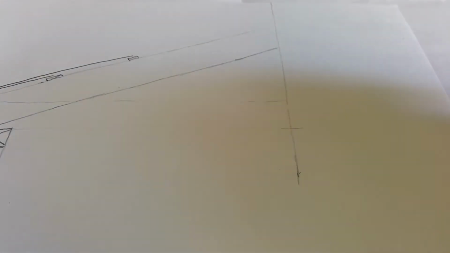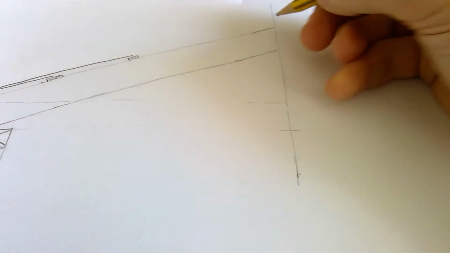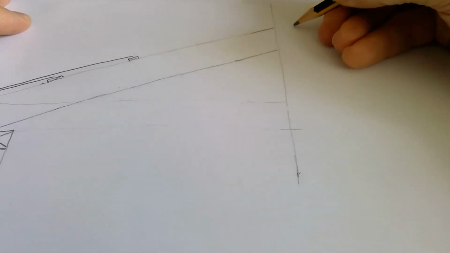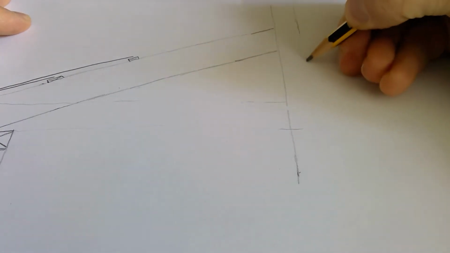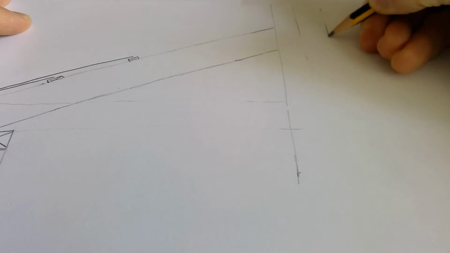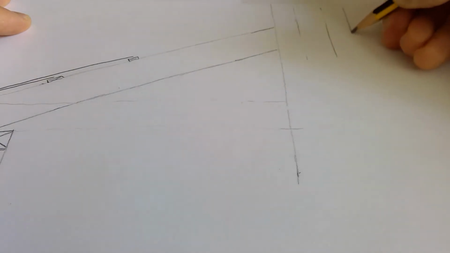We'll go up here, that rafter is fixed to the wall. We'll just draw the wall in here first again. So across your 100, across your 150, and across your 100.